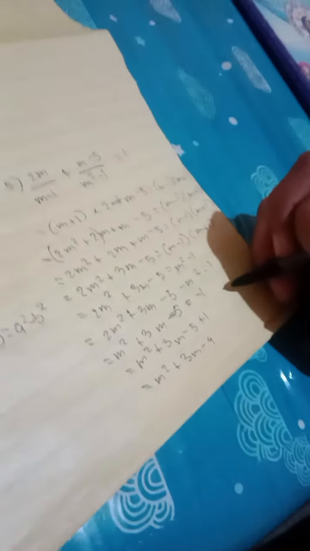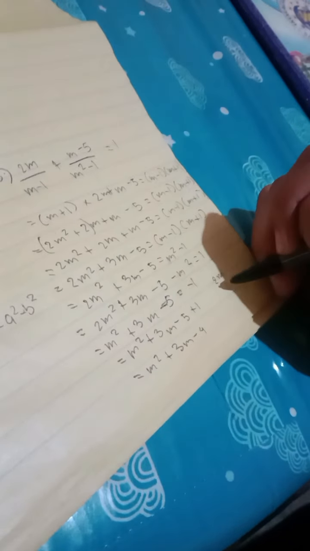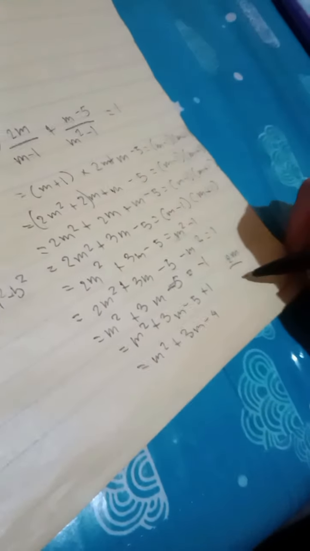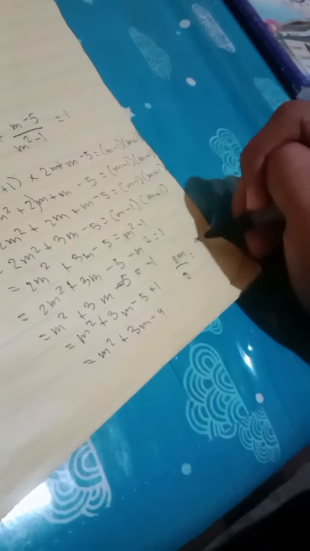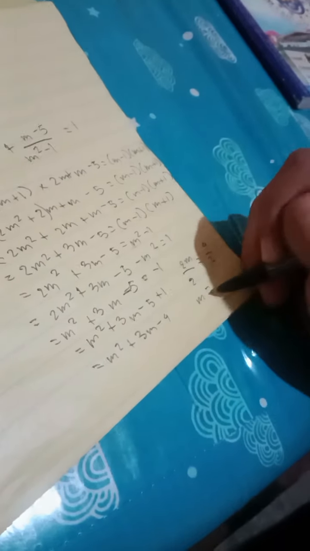That's it. And then we're going to simplify it into 2m and 2 equals 4 over 2, and then divide, and the result will be m equals 2. That's all.